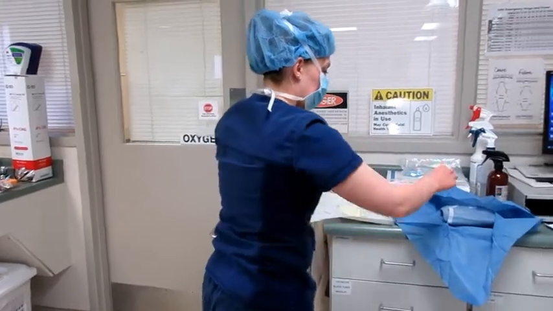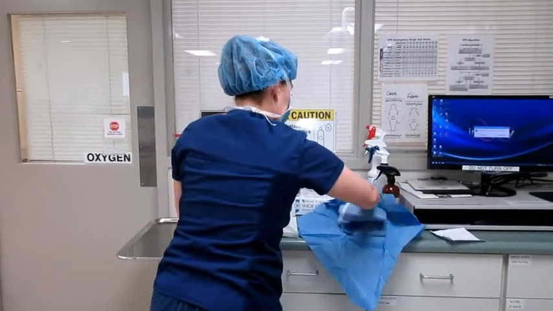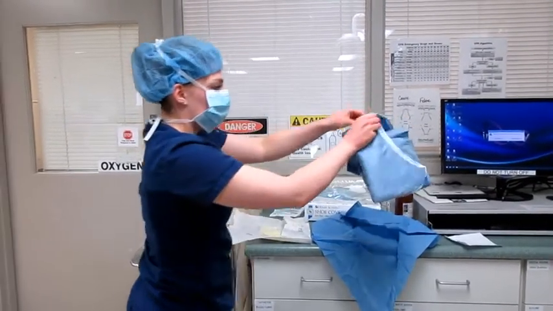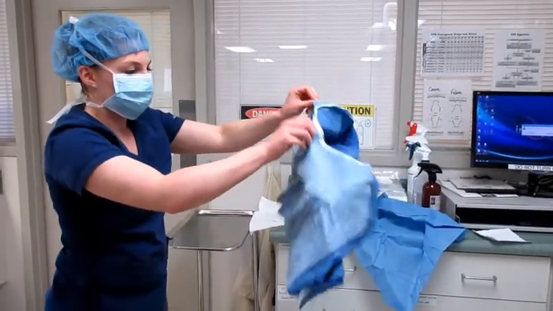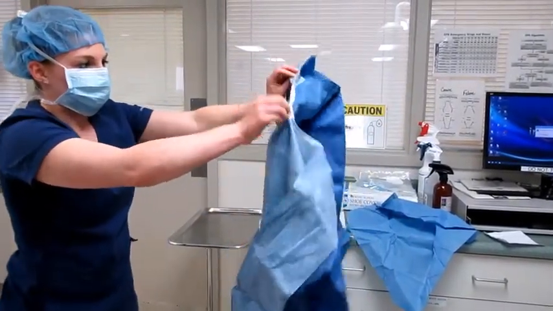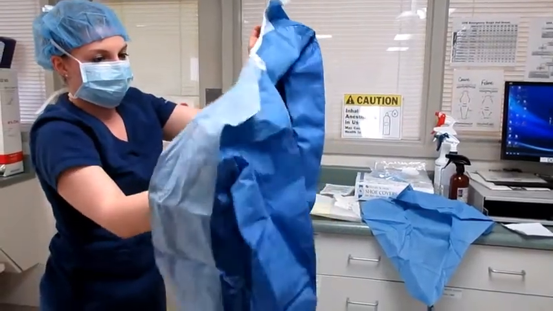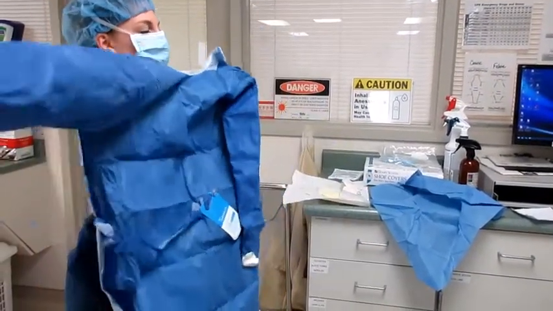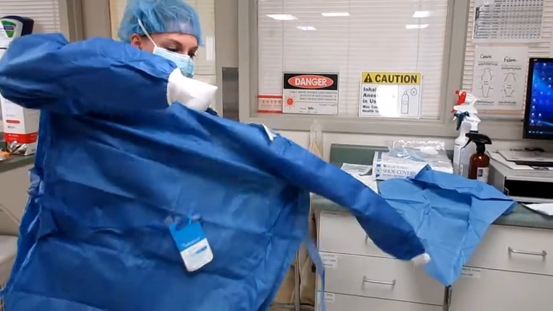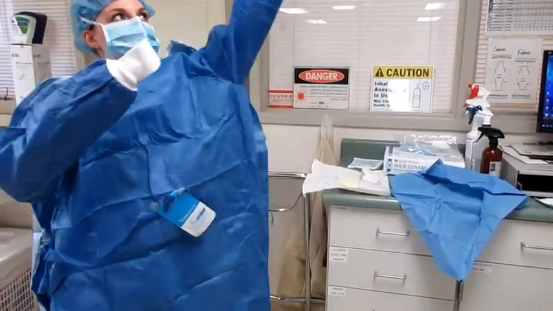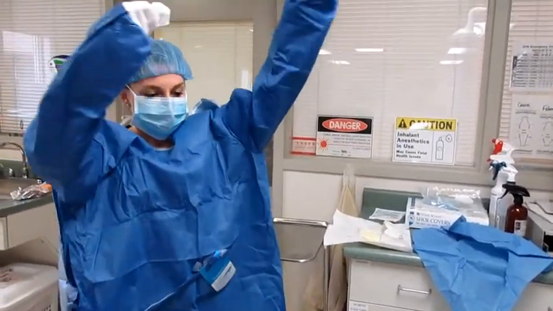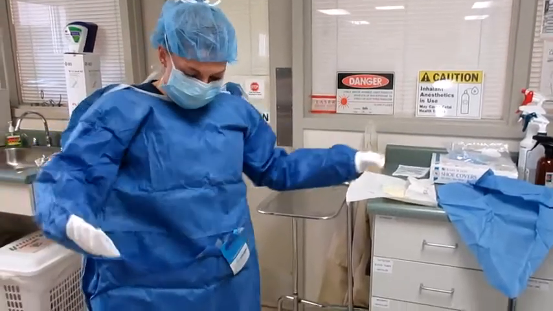Next you're going to put on the gown. So you can touch the inside of the gown. So you can kind of pick up at the inside of the collar, allow the gown to unfold itself, and put your arms in, but you don't want to let your hands come out the ends of the sleeves, and you'll have an assistant to help close the gown.